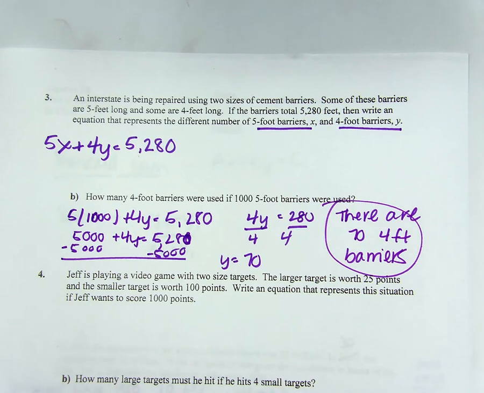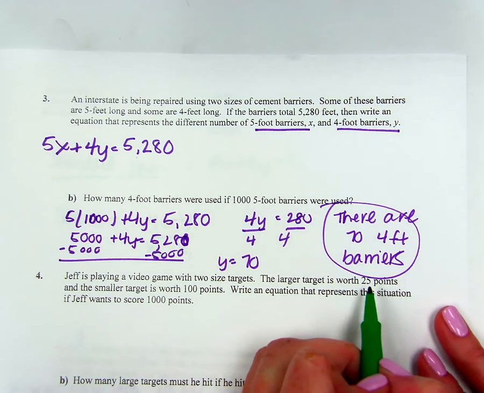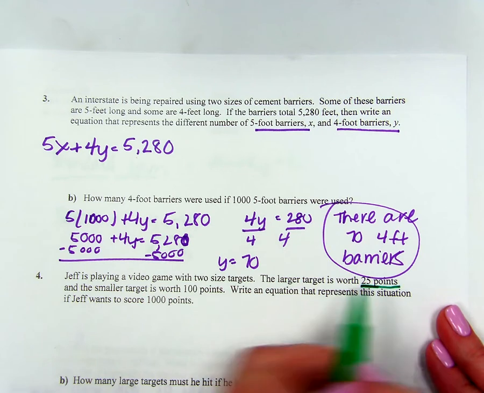All right, number 4. Jeff is playing a video game with two sized targets. The larger target is worth 25 points, and the smaller target is worth 100 points. Write an equation that represents the situation if Jeff wants to score 1,000 points. So I'm going to take my values here, and I'm just going to take them in order.